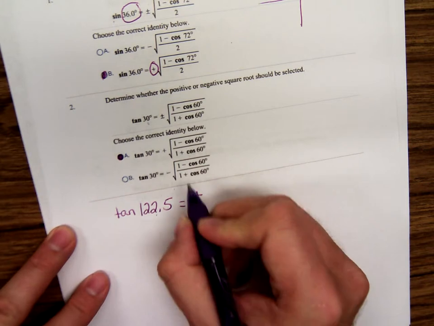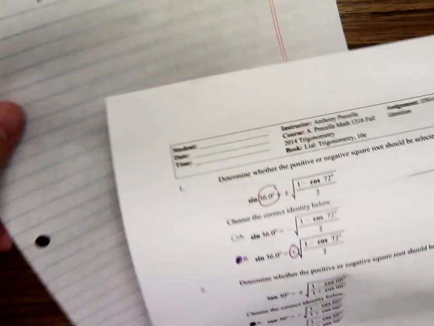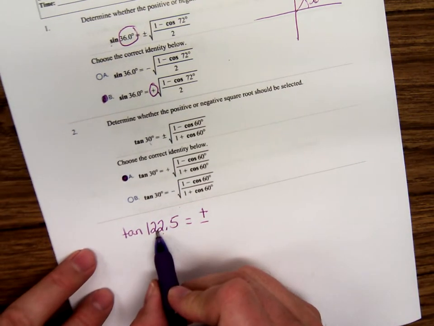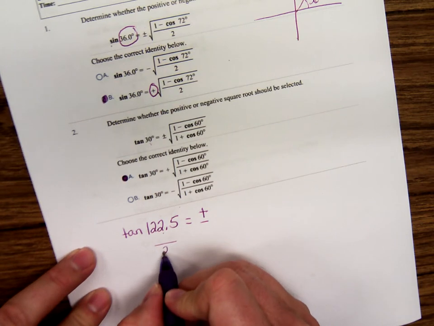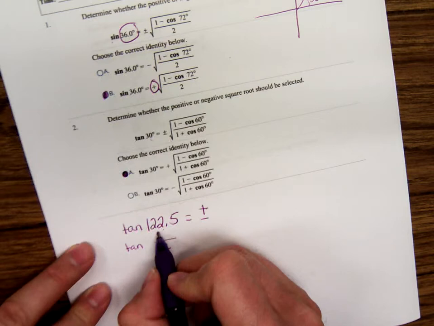But if I write it out with plus minus, I'm thinking that this 122.5 is what number over 2? What's 2 times 122.5?